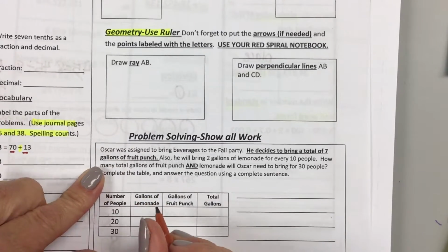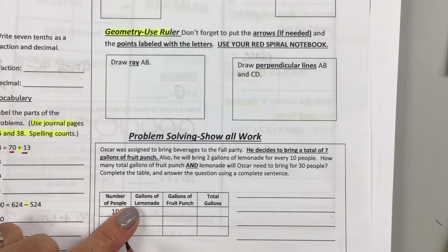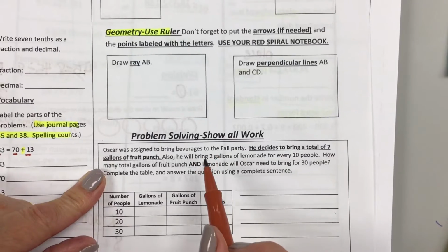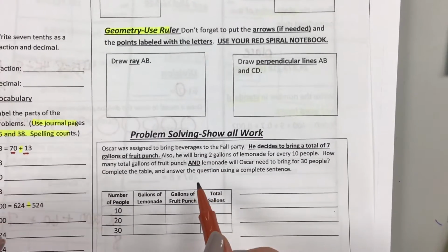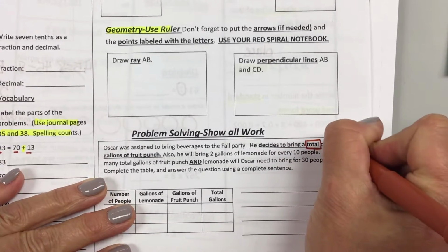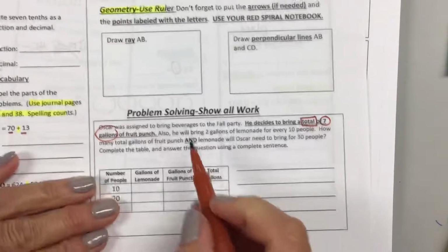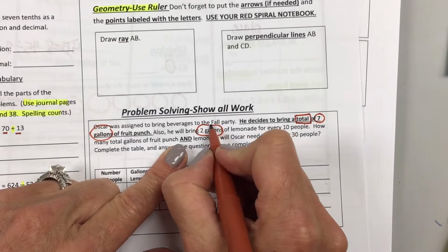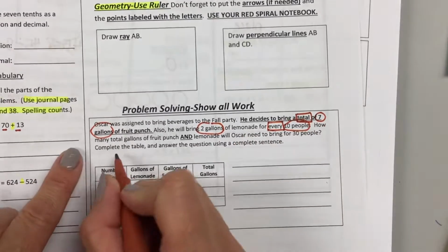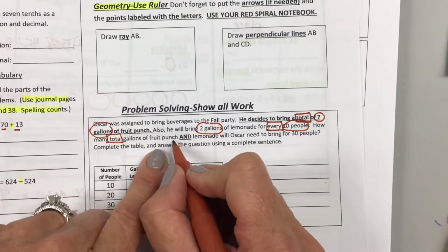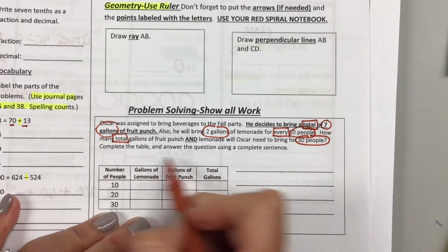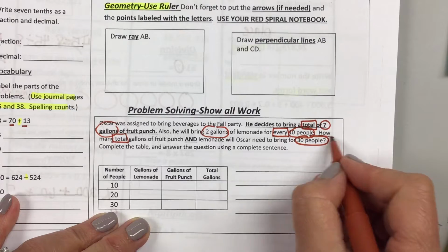Oscar, speaking of lemon squeezy, look at our problems about lemonade. Oscar was assigned to bring beverages to the fall party. Okay, I'll just wait a second. He decides to bring a total, put a box around it, of 7 gallons of fruit punch. Also, he will bring 2 gallons of lemonade for every 10 people. How many total gallons of fruit punch and lemonade will he need to bring for 30 people? Complete the table and answer the question below.